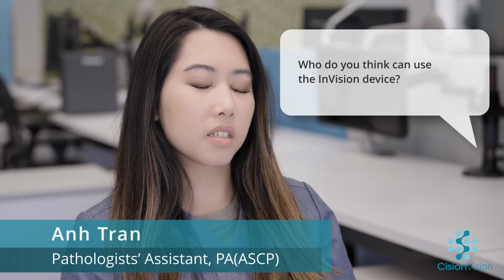I think this device is designed to be used for everybody, any level of experience. It's made to be simple enough so that you, as the prosector, can dictate how the device can be used, rather than the device dictating how you need to change your workload to use it. New residents and PAs can use the device to help them gain confidence and experience when it comes to lymph node dissections, especially the first few times, because lymph nodes can be tricky.